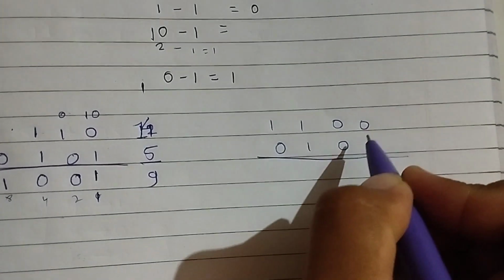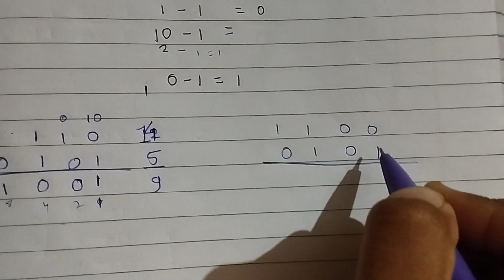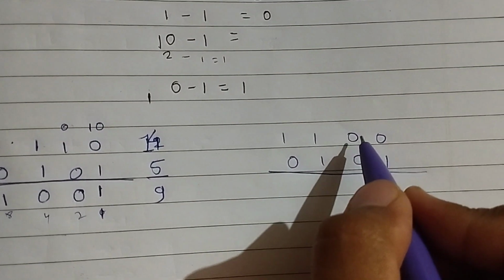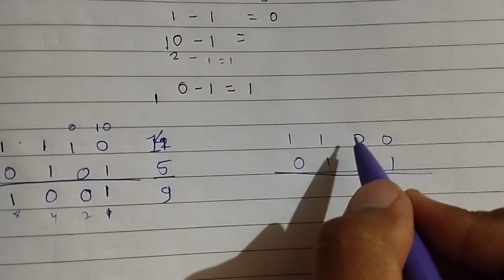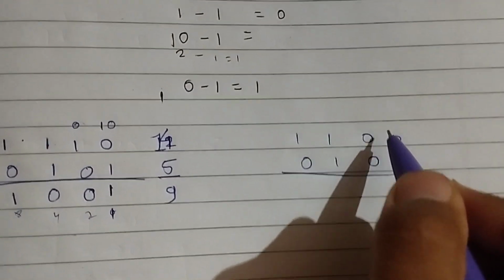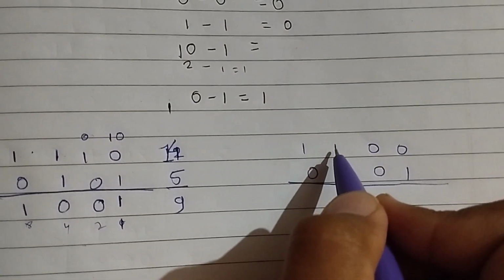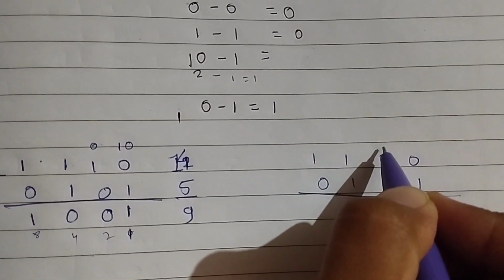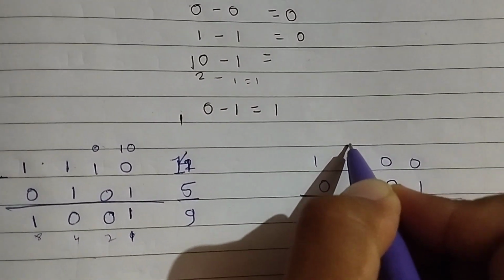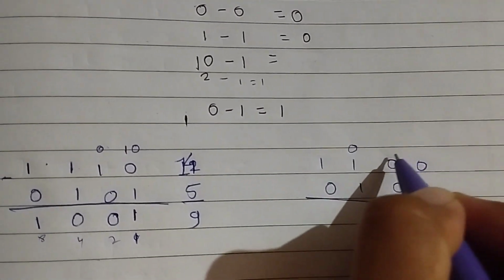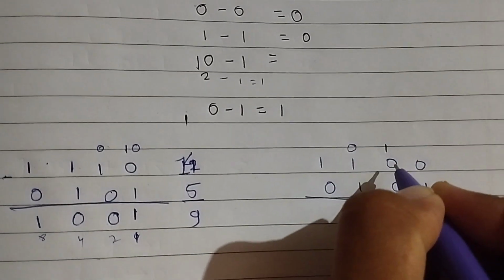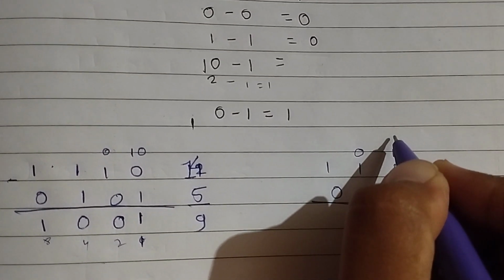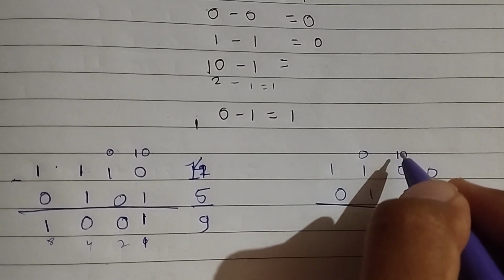We see one more example. Here also 0 minus 1. So we want a borrow here, but for giving a borrow the previous bit is also 0. So it cannot give a borrow to the next bit. So again it requests the previous bit to give the borrow. So now 1 gives a borrow to the next bit 0. So now here 1 is converted into 0. Now the borrow has come. Now 10 is here. So 10 means 2. What does this bit do?